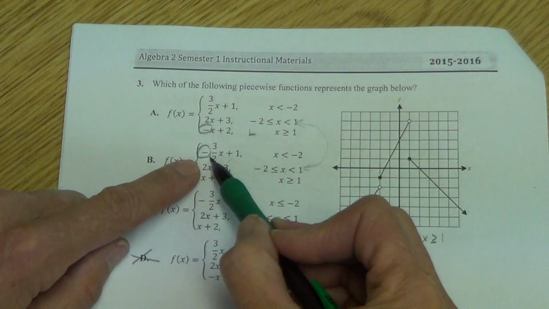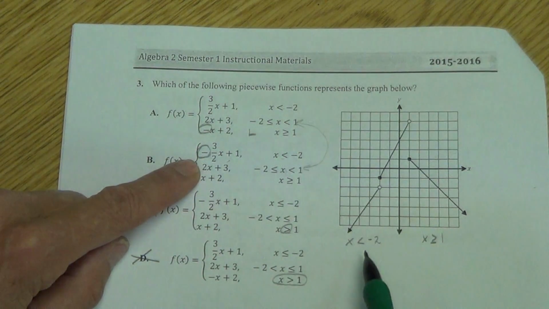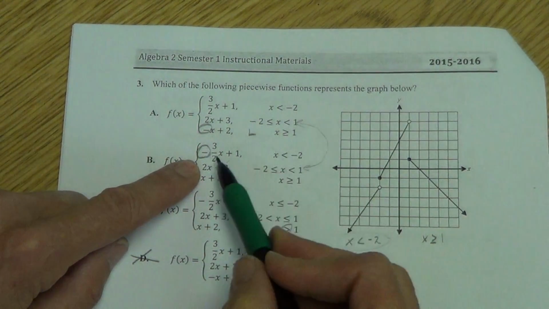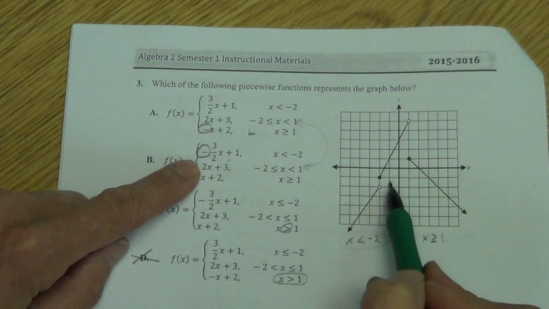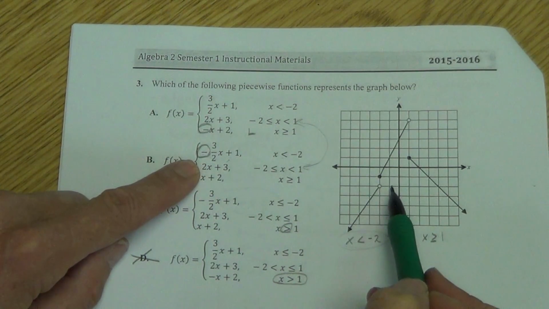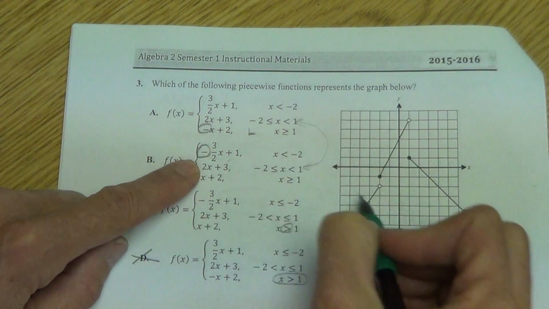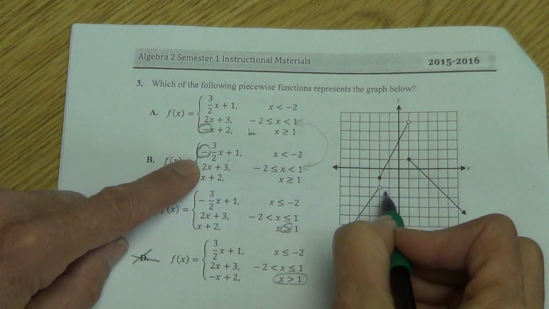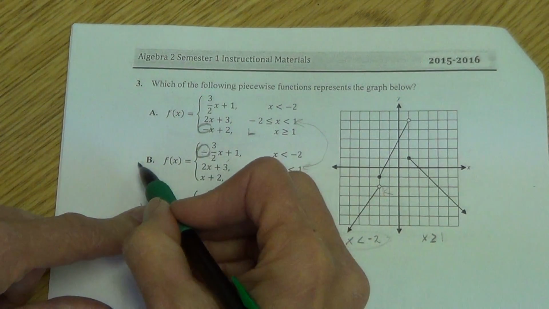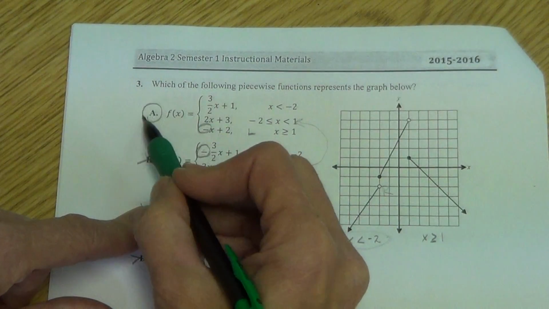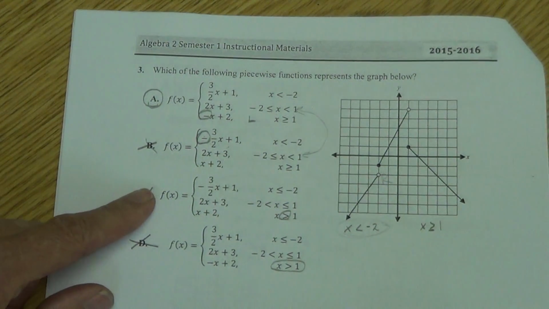But let's double check this one. This one says that this first line that has this limit is going up to the left. Does this one go up to the left? No, it's going up to the right. So that's what makes this one wrong. And then we've eliminated to get to that.